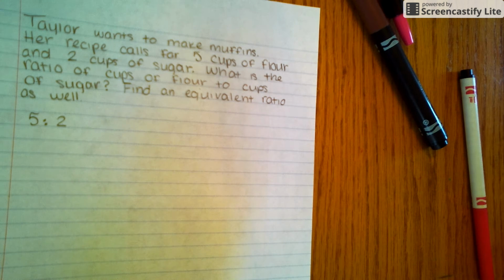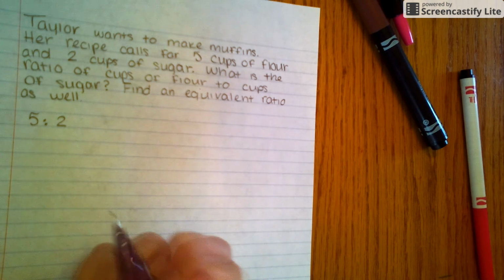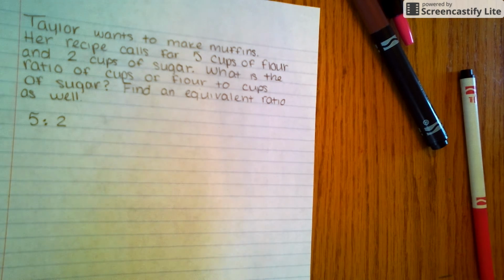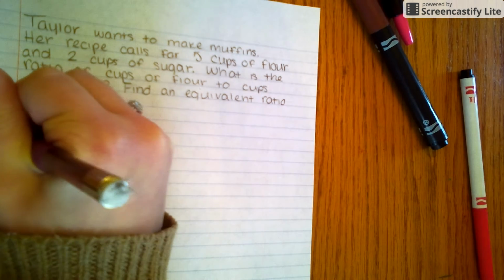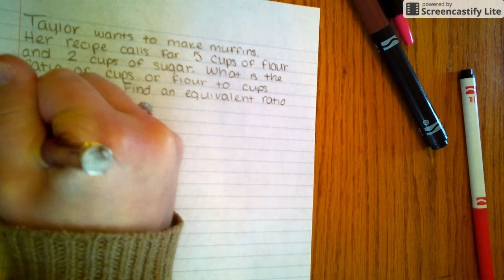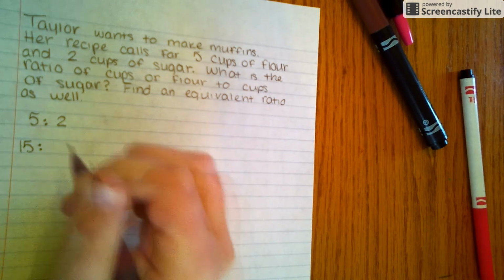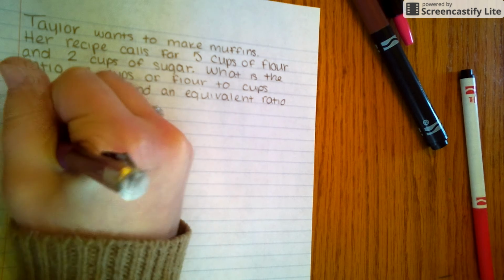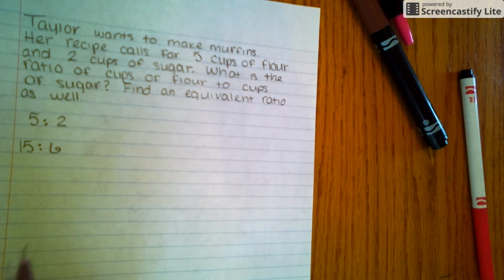To find an equivalent ratio, we will multiply by the same number on both sides. So let's just pick a number, and let's say we'll multiply by 3. So an equivalent ratio could be 15, because 5 times 3 is 15, and 2 times 3 is 6. So an equivalent ratio will be 15 to 6.